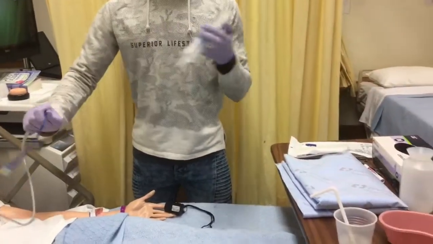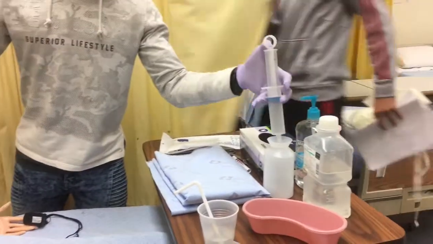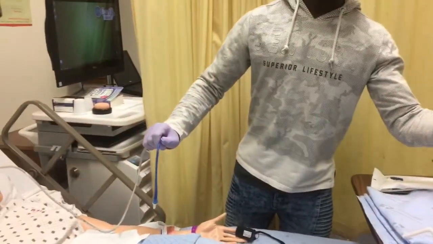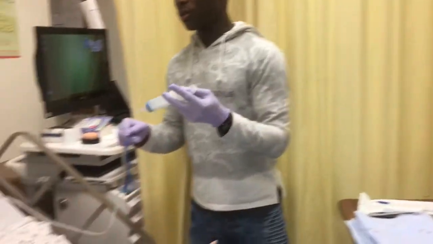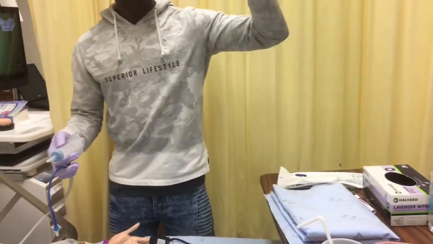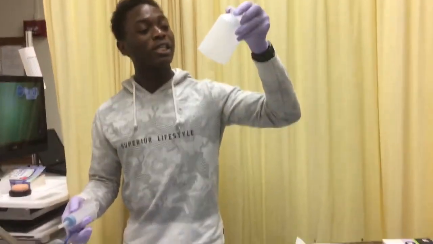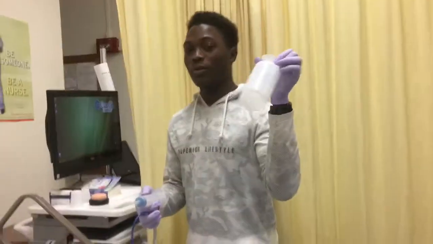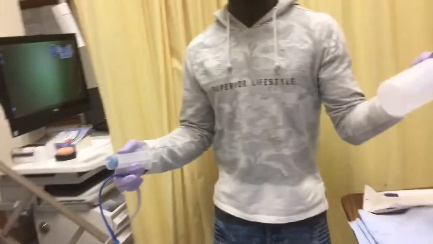So you want to do this continuously until there is no more food content that can come out. And once you're done with that, you want to measure how many milliliters are in here. And here my patient has only 100 milliliters out of 300 milliliters. It means that my patient is digesting the food properly.